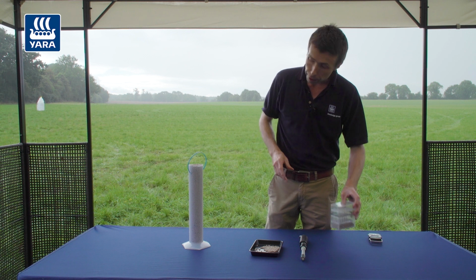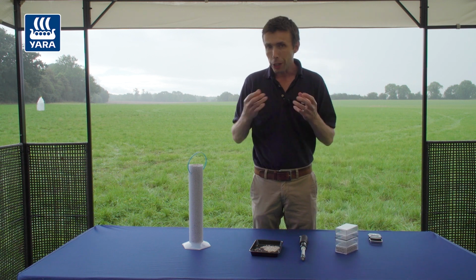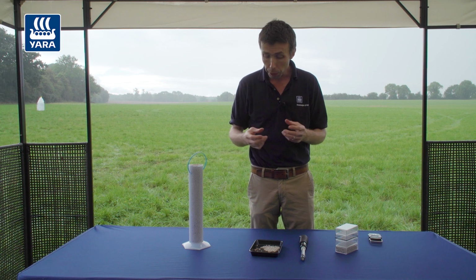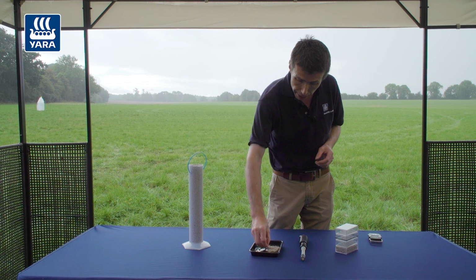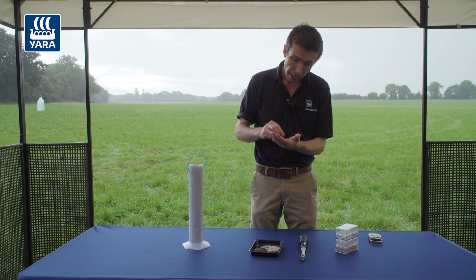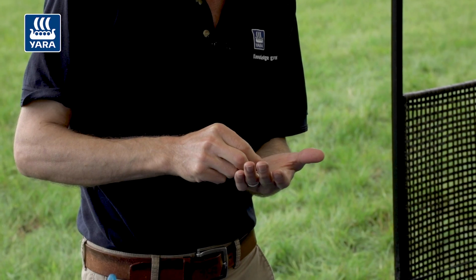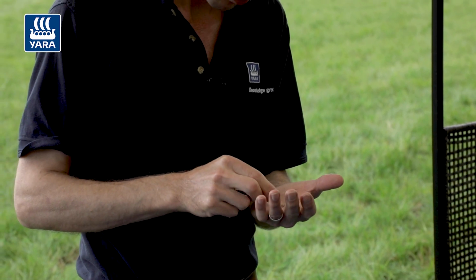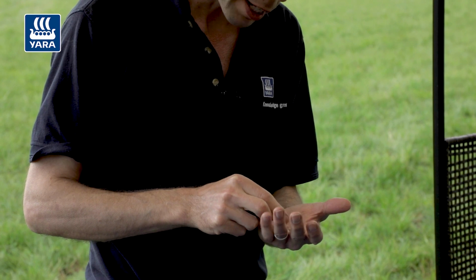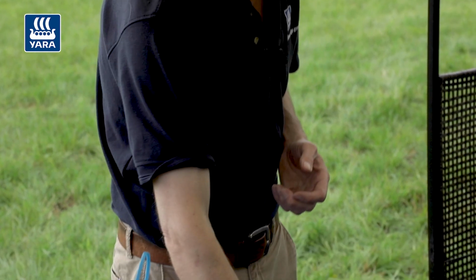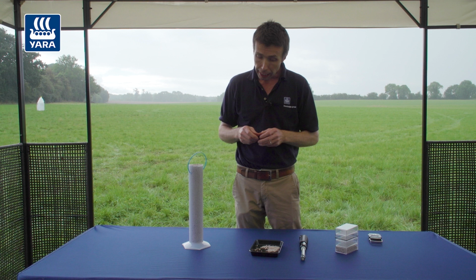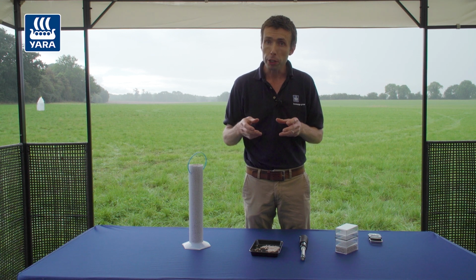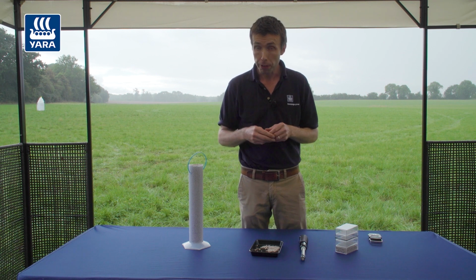So we'll start first with shape. We can't really measure the shape of the granule, so that's more of a subjective thing that we can look at. But we can see with these granules here, this is Yara Mila extra grass, that they are a round granule. They're not angular and they're not very smooth. They're slightly rough, but they're round, so they're very consistent in their shape. Some spreader manufacturers will require you to enter the shape of the fertiliser granule.